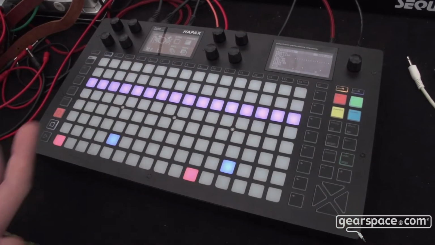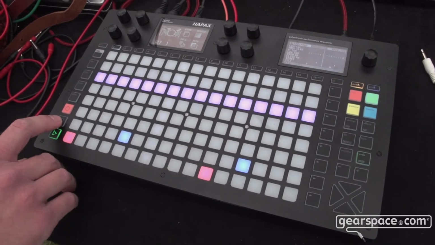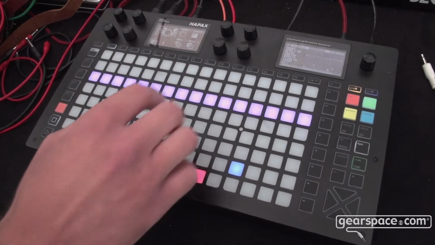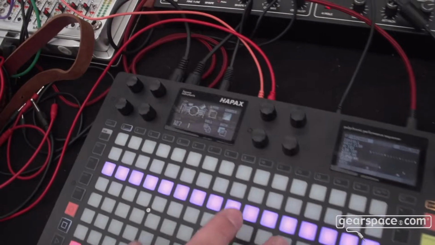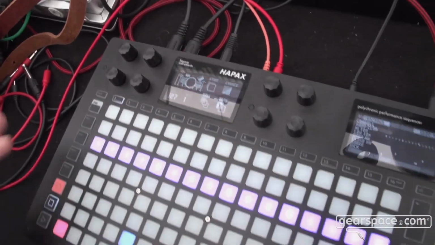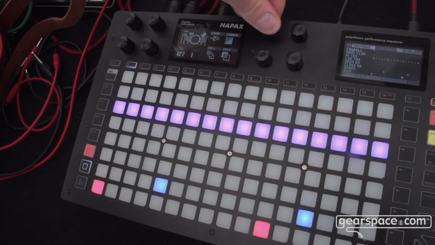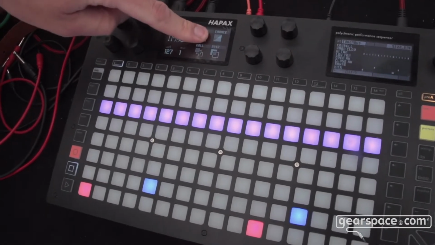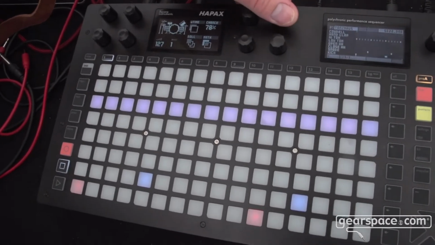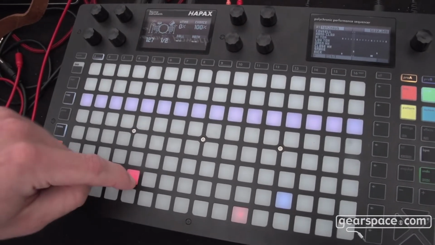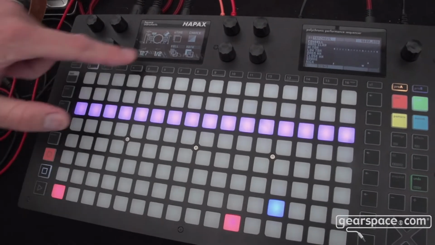Step mode is the basic step sequencing that everyone knows about. It does have some nice tricks up its sleeve. So you have micro time to just shift notes out of the grid. You can see in percentage you can shift them. You have chance, which is basically a coin toss. So every time you pass the selected note, you can select what's the probability of the note triggering.